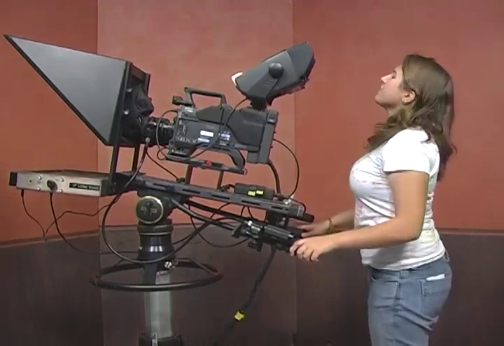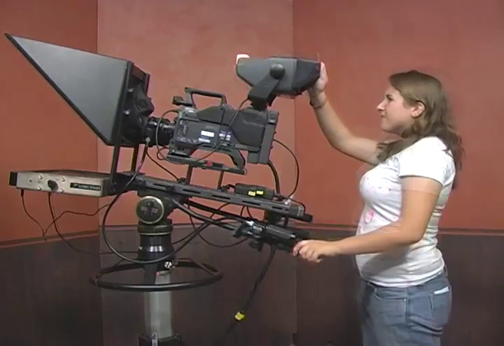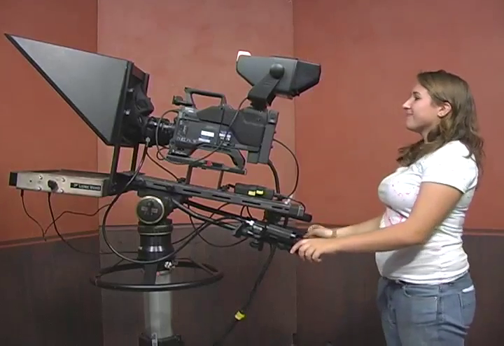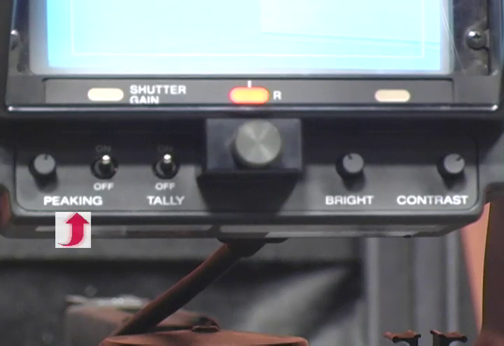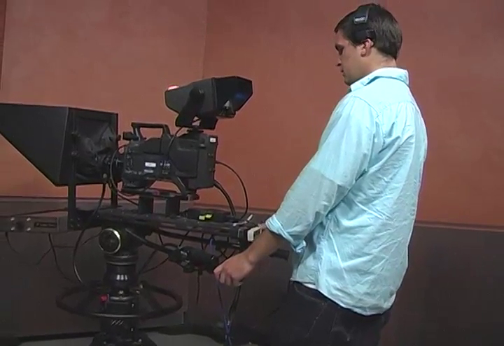If you can't really see the monitor, tilt it to where you can by moving it up or down. You can also adjust the brightness and contrast to help you see better. The peaking toggle is used to help focus the camera. When peaking is on and the camera is in focus, the subject's skin will become coarse and dimpled. But don't worry, none of this gets recorded, only you see it in your monitor.